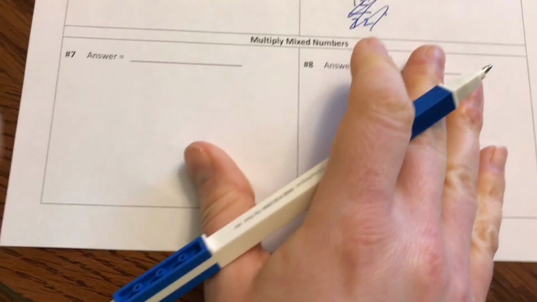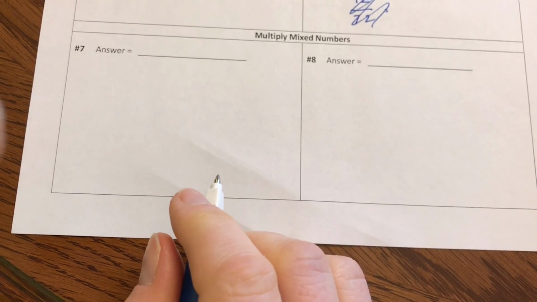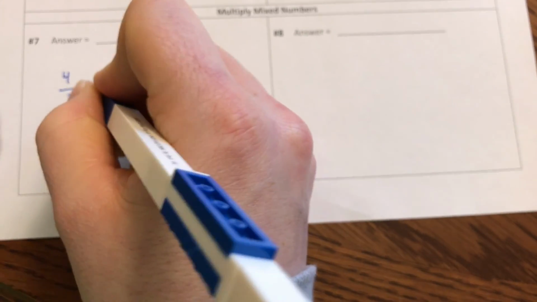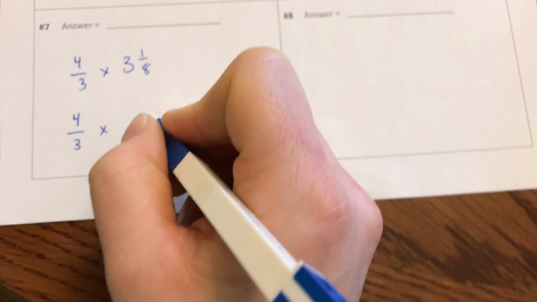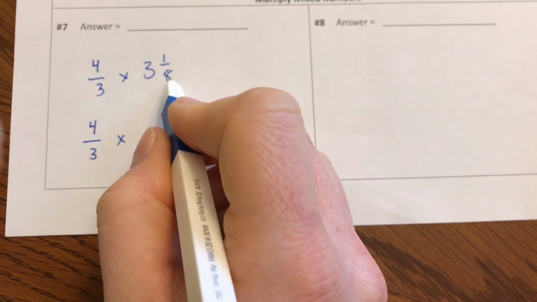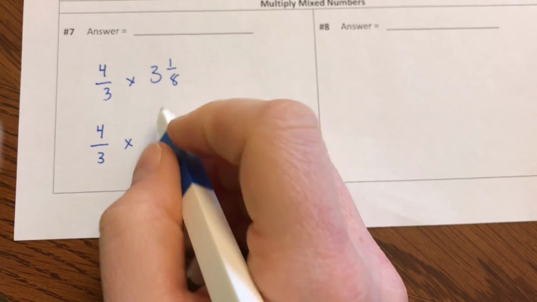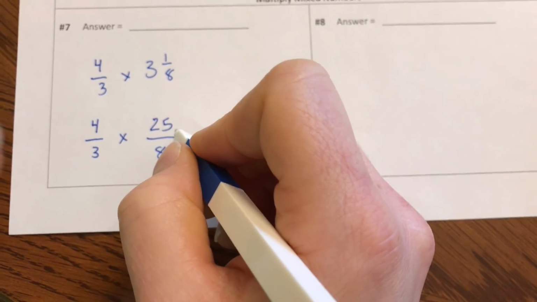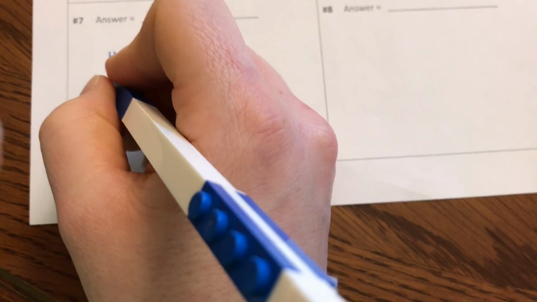All right, so now number 7 was going into mixed numbers. So the first one was 4/5 times 3 and 1/8. So I should see you turning that 3 and 1/8 into an improper fraction. So 3 times 8 is 24, plus 1 is 25/8. Oh, I'm sorry, this is 4/5, isn't it?